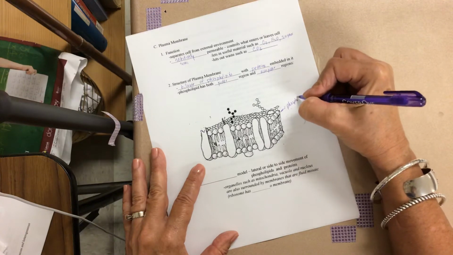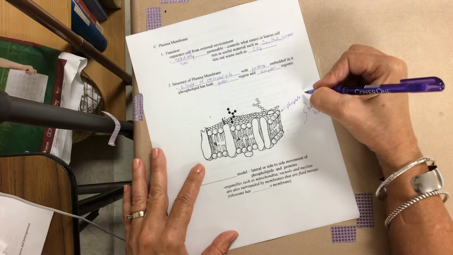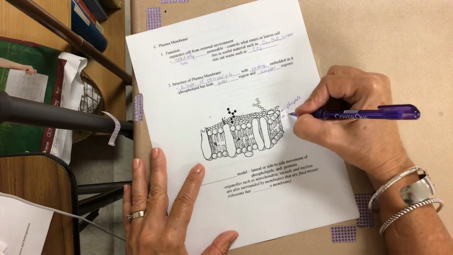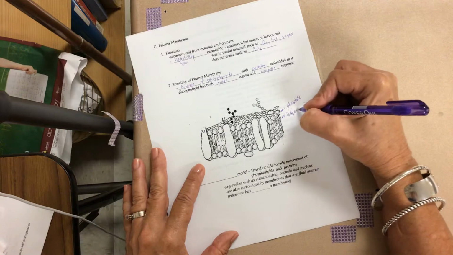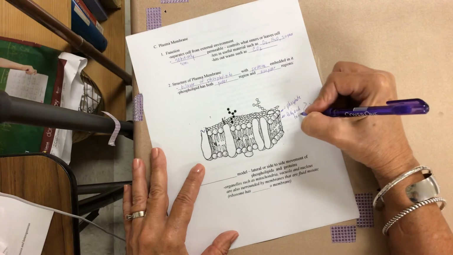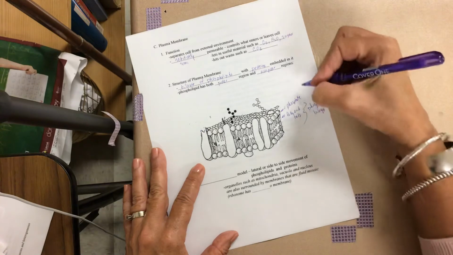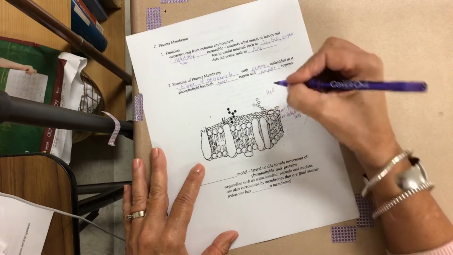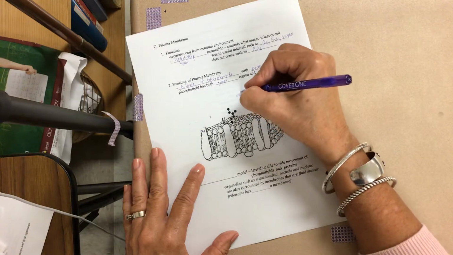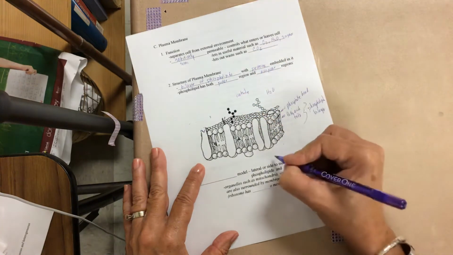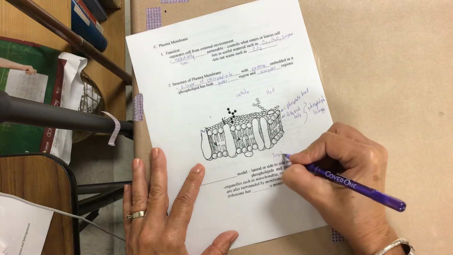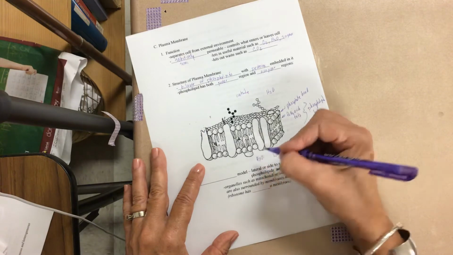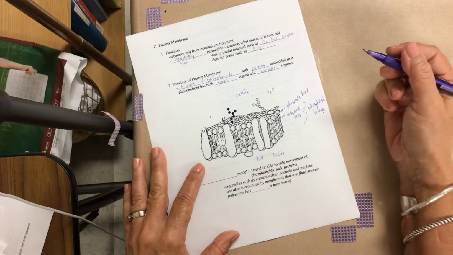If you'll remember, that's a choline, a phosphate group, and a glycerol. And then these two things here are the fatty acid tails. Okay. The heads, the phosphate head, there's water going to be inside your cell and on the outside, so this would be the outside. Down here would be the inside.